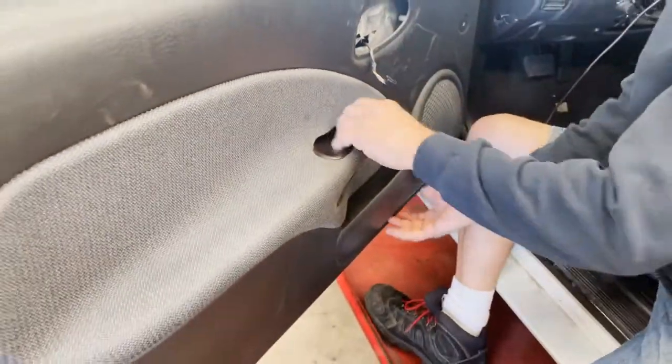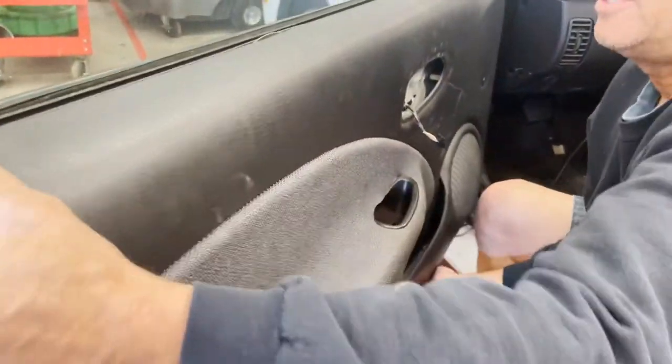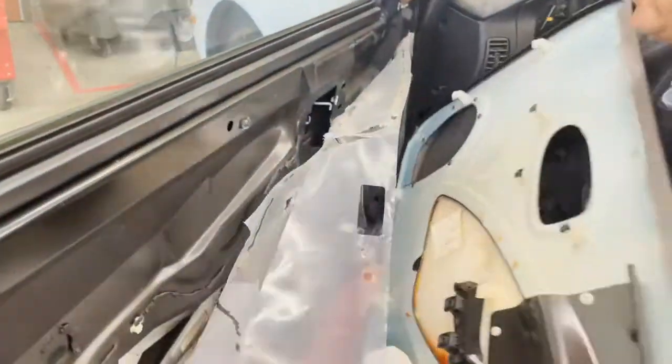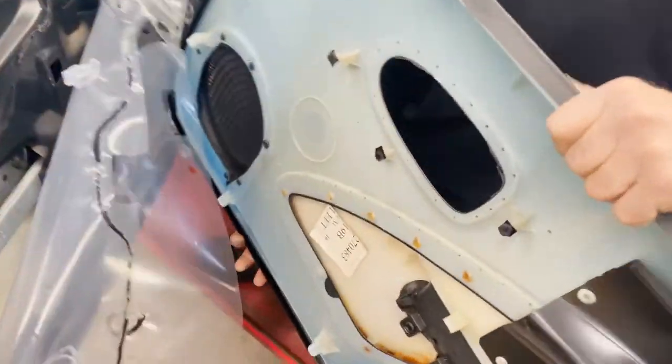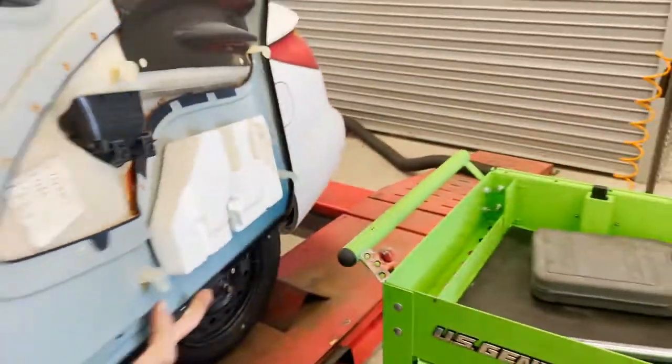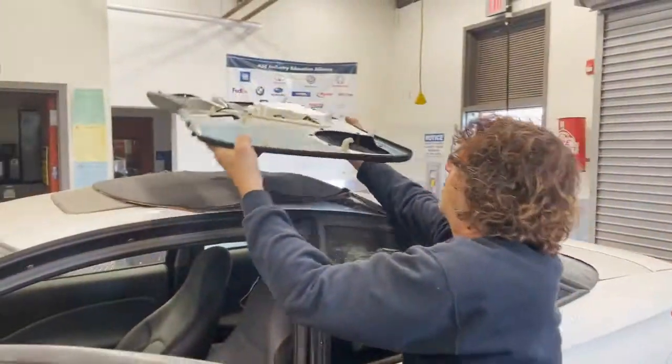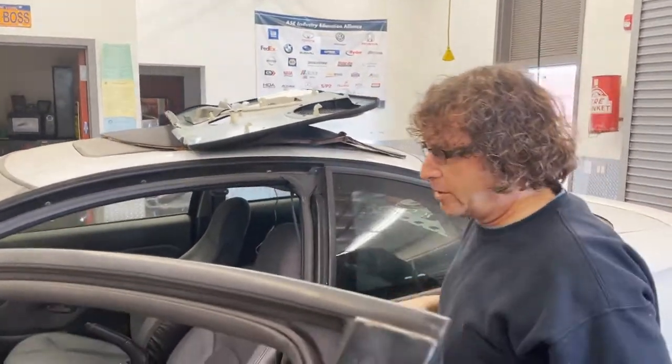And now I can easily remove this panel from here. Again, you've got to lift it up out of the window sill area. And then we're going to set this down somewhere where it's not going to be damaged, like maybe up top here on this piece of cloth, so we don't scratch that up at all.